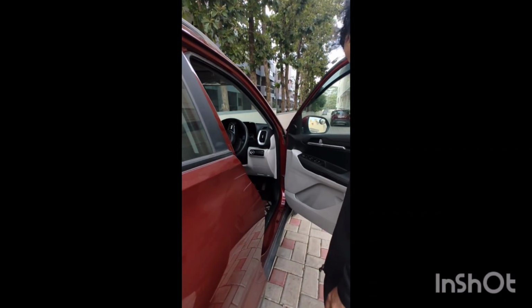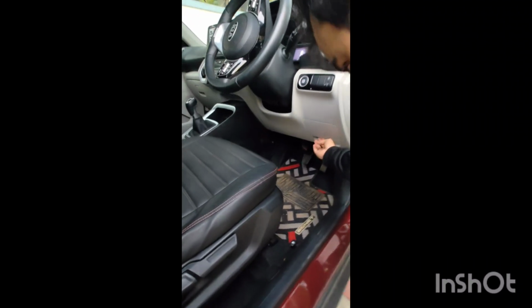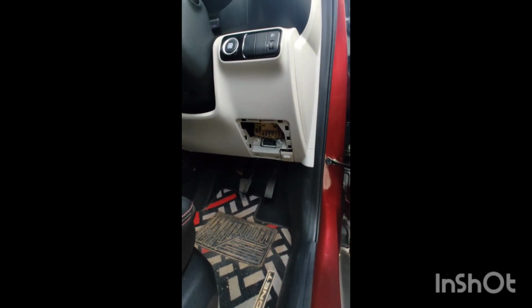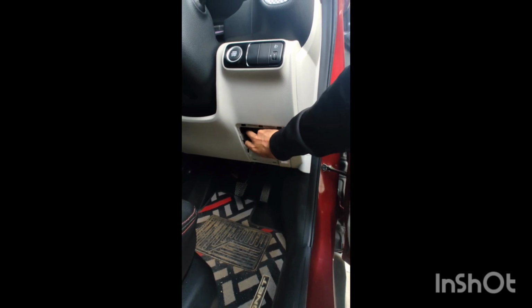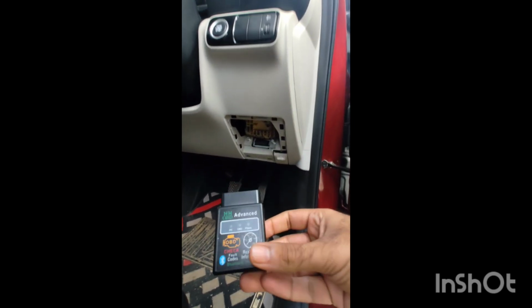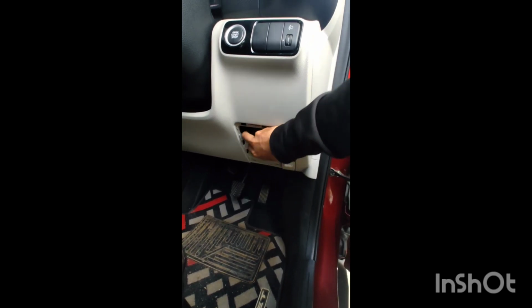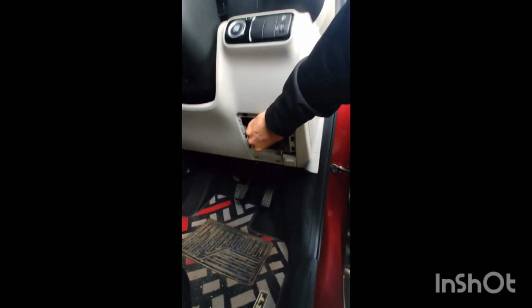Hey guys, this project is about analyzing the driver's performance using OBD. So the OBD port is typically located in the driver's footwell area. So this is the dashboard under which we can directly plug in. This is how the OBD device looks, and it can be directly plugged in as shown in the video.